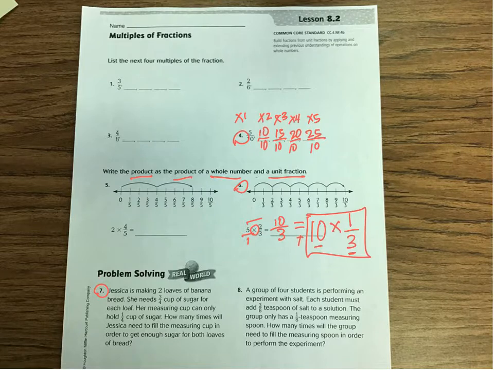Now let's look at number 7. We have a word problem, so we're going to do cube. Jessica is making 2 whole loaves of banana bread. She needs 3/4 of a cup of sugar for each loaf. Her measuring cup only holds 1/4 cup of sugar, which is a unit fraction. How many times will Jessica need to fill the measuring cup in order to get enough sugar for both loaves of bread?